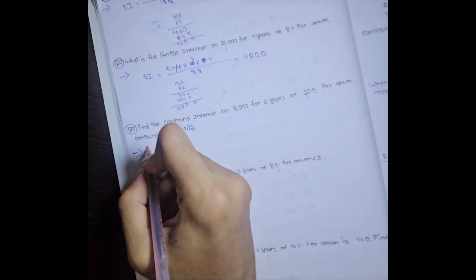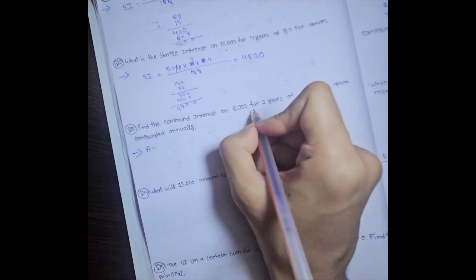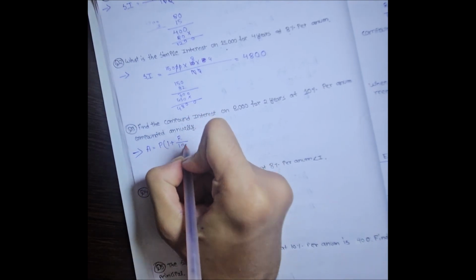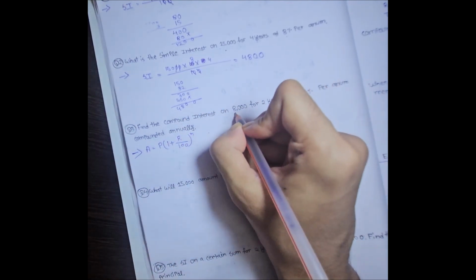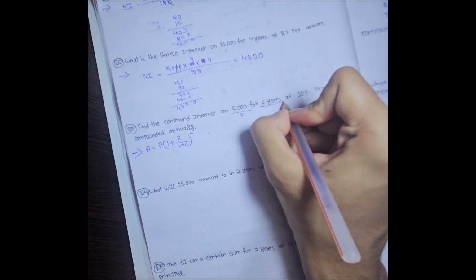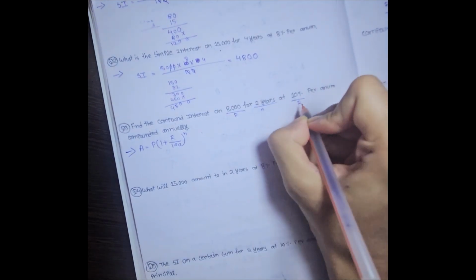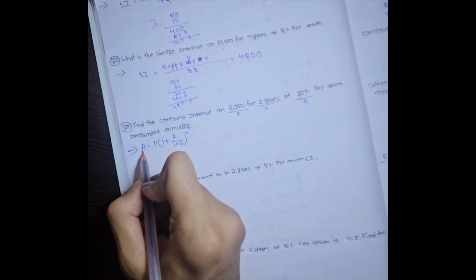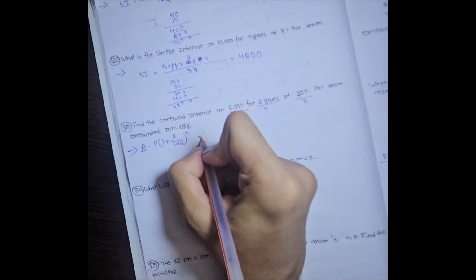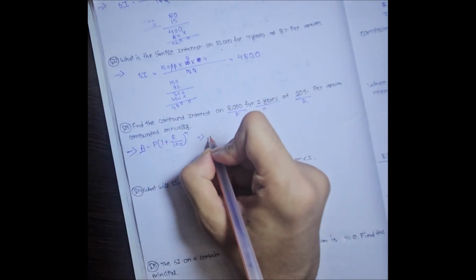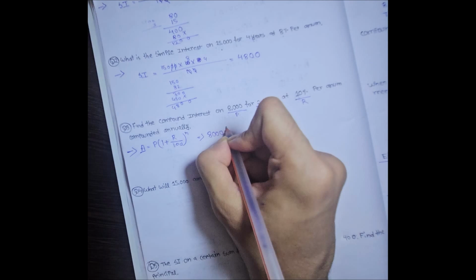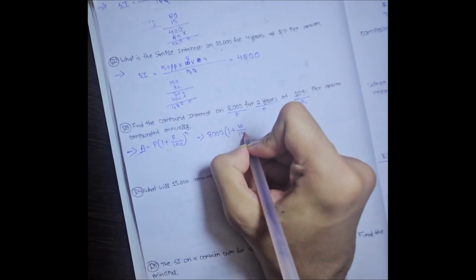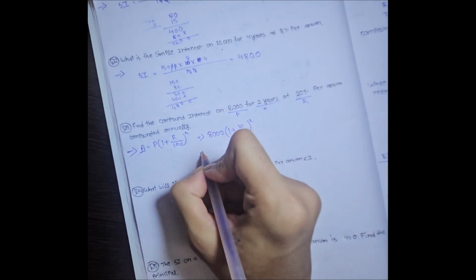So we'll write the simple formula, which is amount equals principal times 1 plus rate of interest by 100, to the power n. Now here 8000 is the principal, 2 years is n, 10% is the rate of interest. We got everything we need. Find the compound interest. So it is 8000 times 1 plus 10 by 100, to the power 2, square, right?